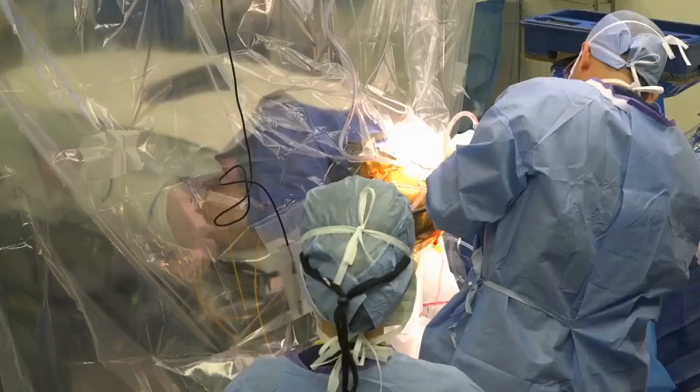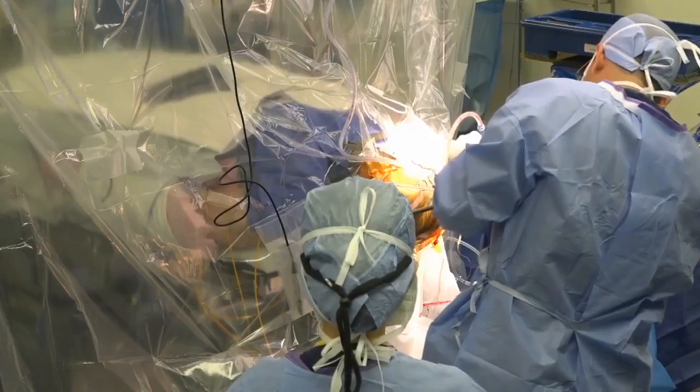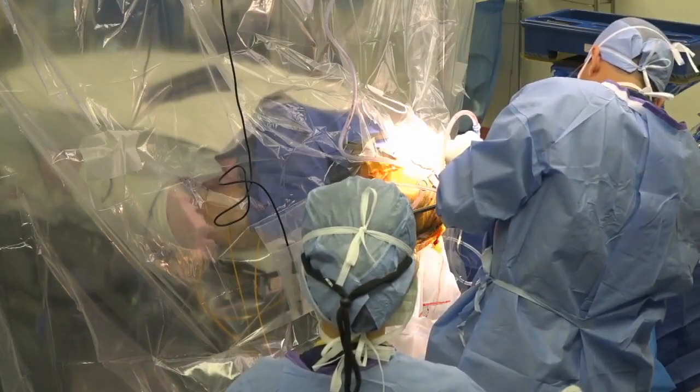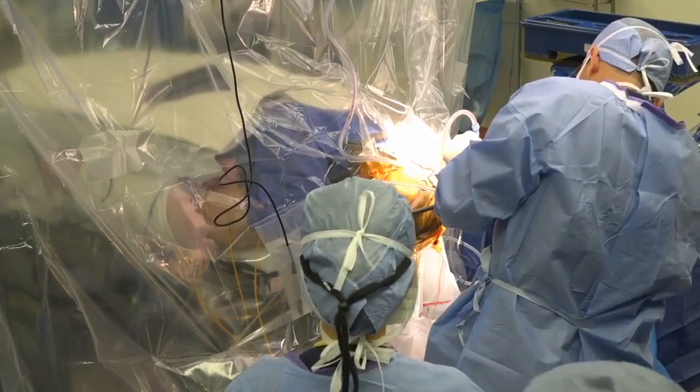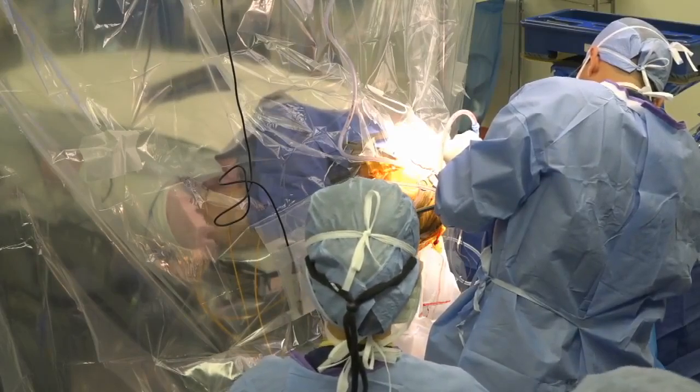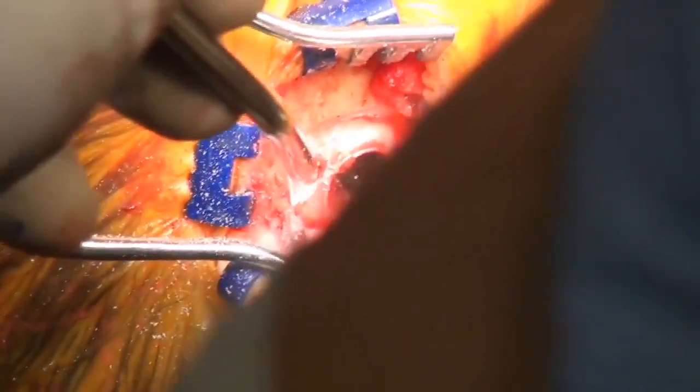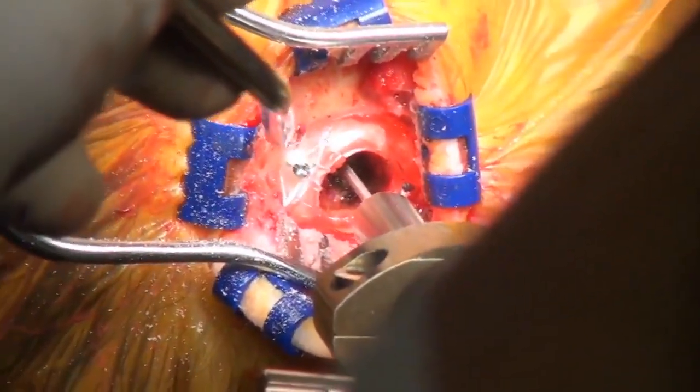So we're trying to get a little window past the dura that's not too wide but not too narrow. We don't want it to deflect our path. That looks good.